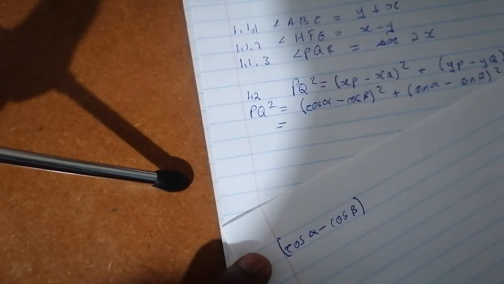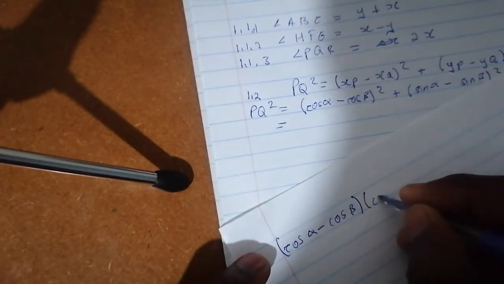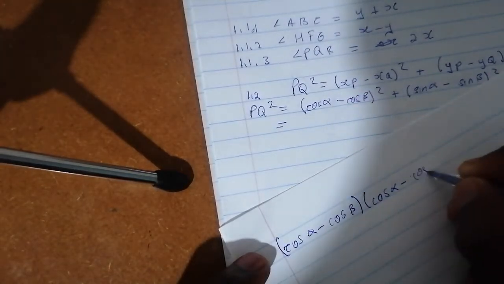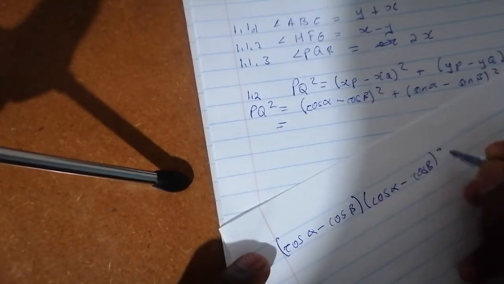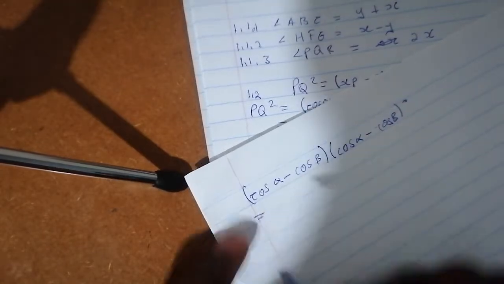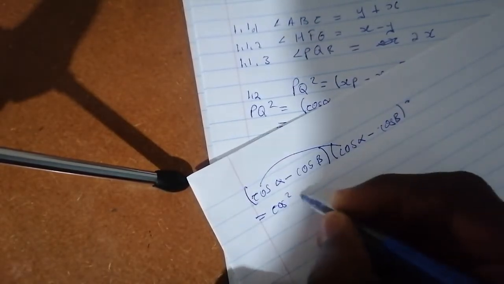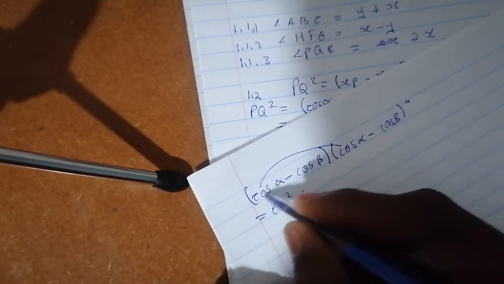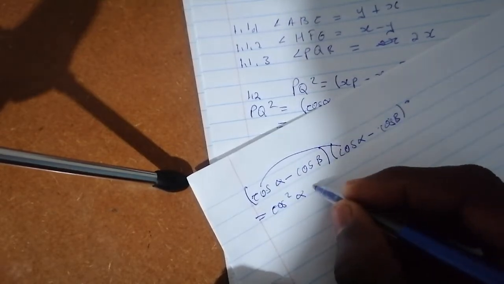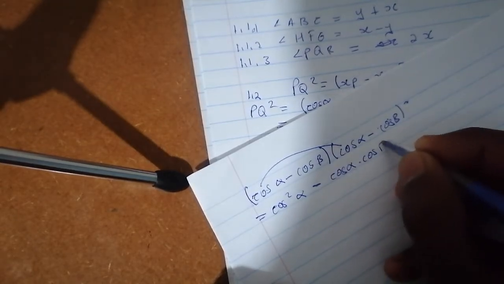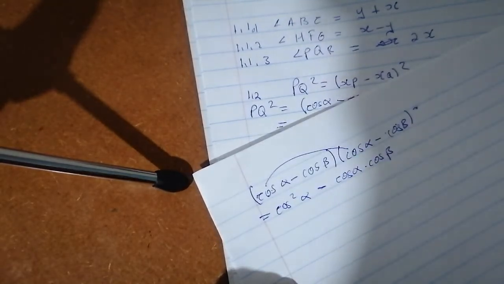Because of the squared terms, we can expand the bracket. Let's expand the bracket, the cos of beta. We'll use the FOIL method. This one times this one gives cos squared alpha, and then this one times this one gives minus the cos of alpha times the cos of beta. Do you get what I'm saying?